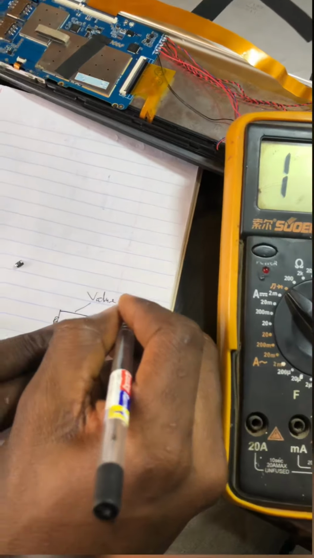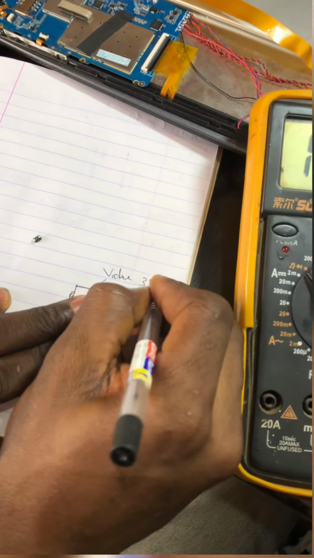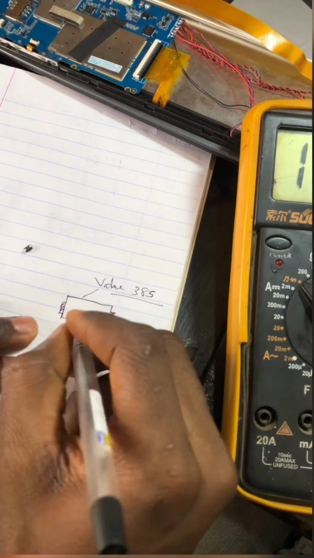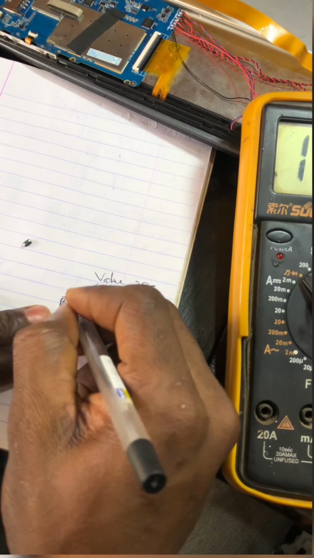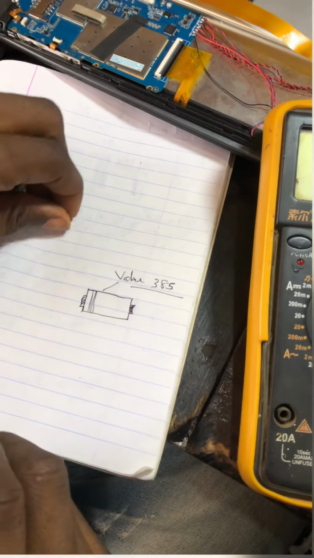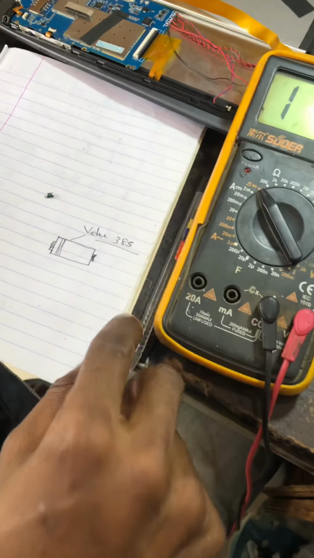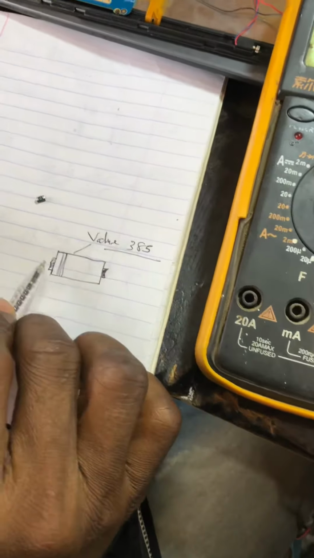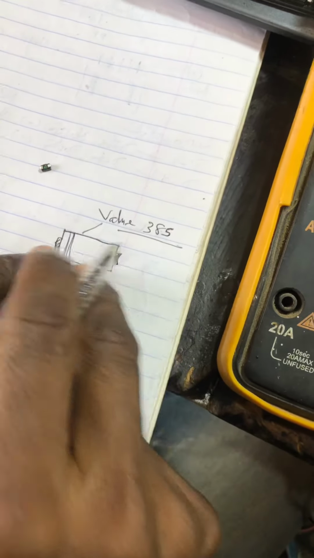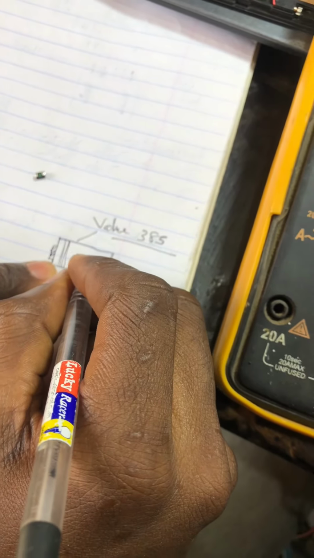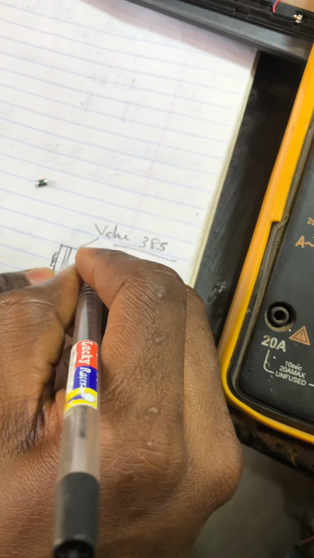This is my diode. I'm trying to draw my diode so you guys can see. Value of 385. Then diode has two sides. It has the cathode and the anode. That is the positive and negative side.